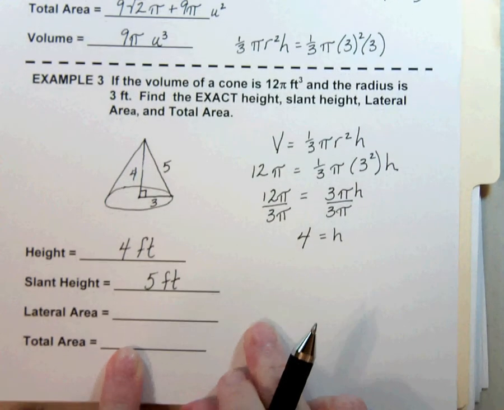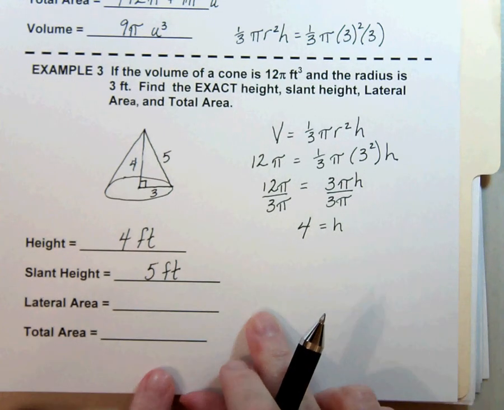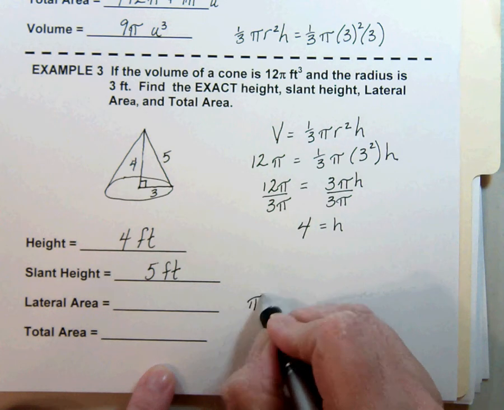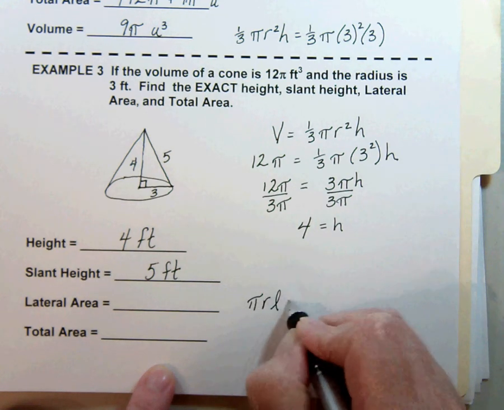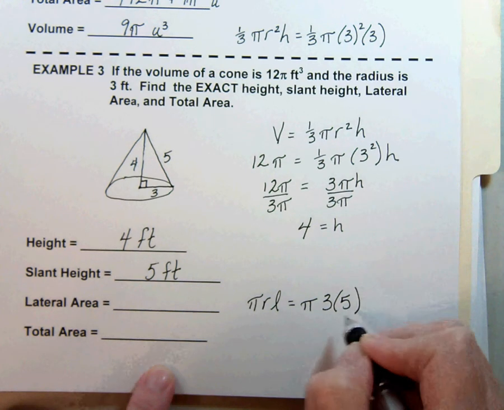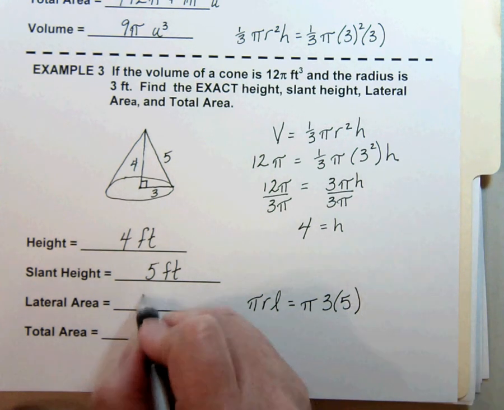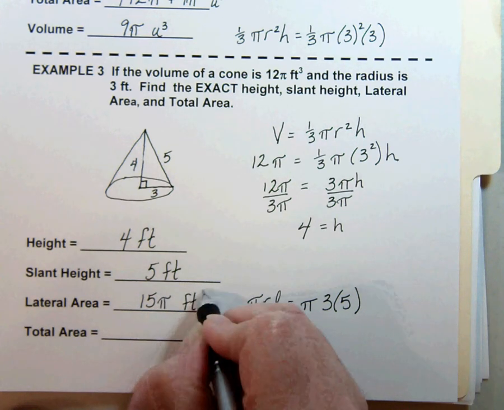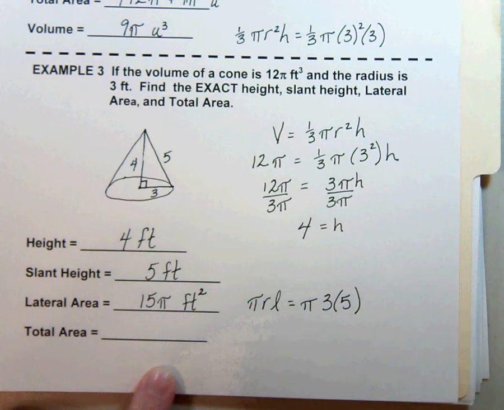Okay, the lateral area is, let's write the formula. The lateral area is pi times radius times slant height. So that's pi times 3 times 5. So that would be 15 pi. And since we do know that it's in feet, we'll do feet squared.